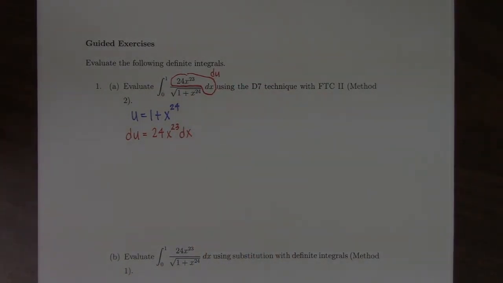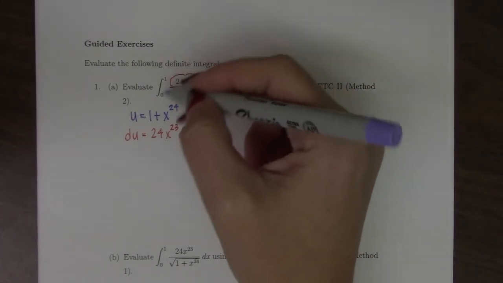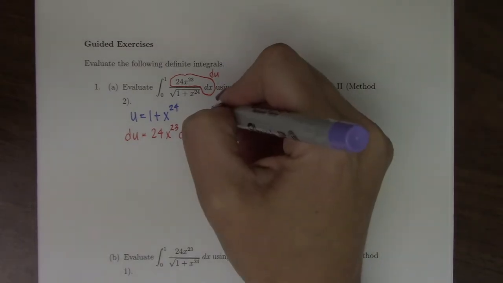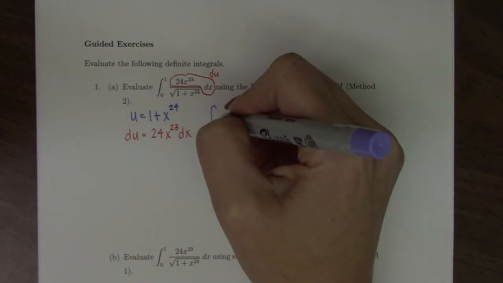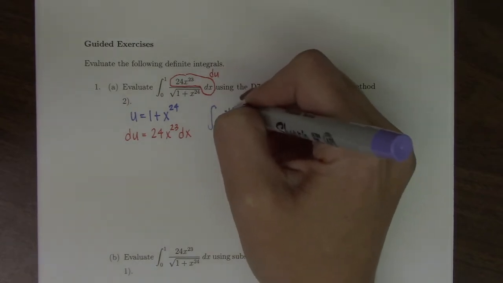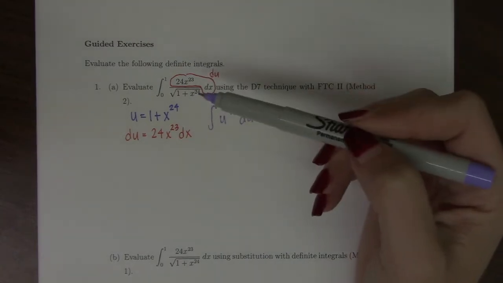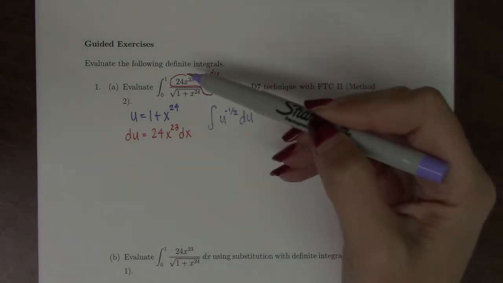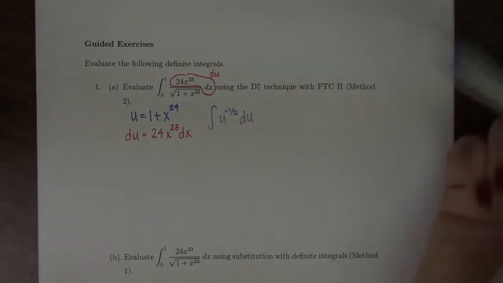So now when I translate this integral into my new variable, we're going to leave the bounds off using this method. So we're just going to look at evaluating the indefinite integral of u to the negative 1/2 du. The reason I'm changing it to u to the negative 1/2 is it's just 1 over the square root of u, and it's easier for me to use the power rule using this method.